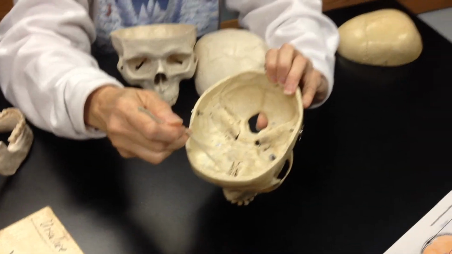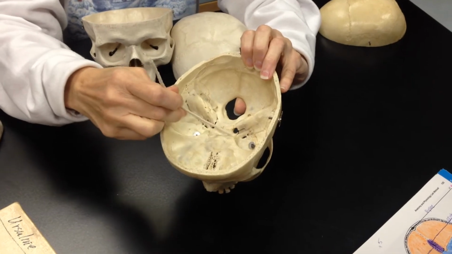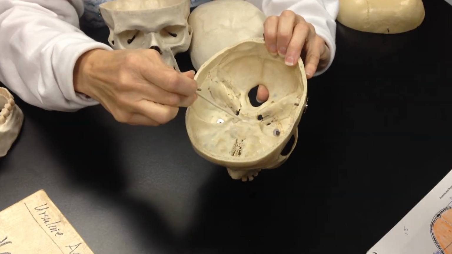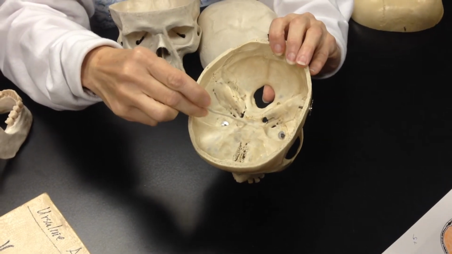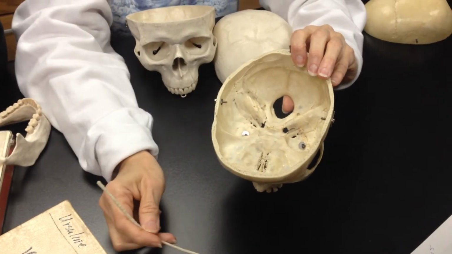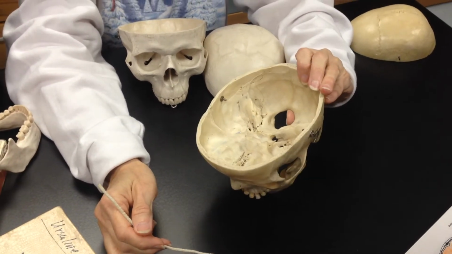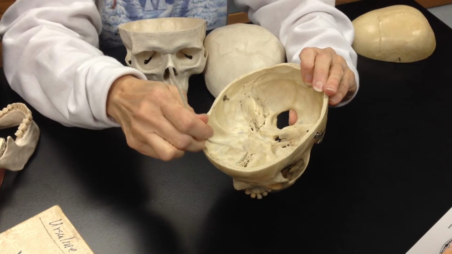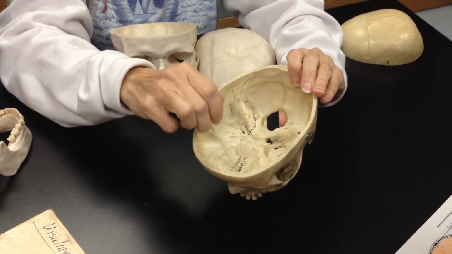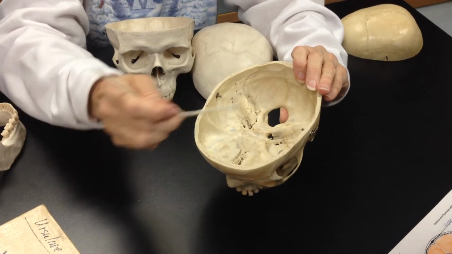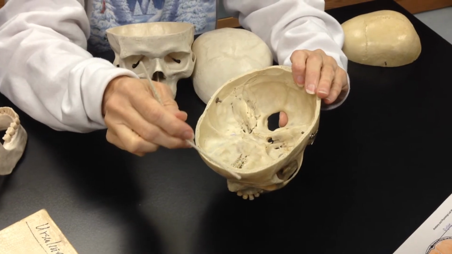So this is a review. We have the cribriform plate, the crista galli, the optic foramen. This thing right here that looks like a saddle is the sella turcica, which commonly means Turk's saddle, and that's where the pituitary gland rests. If a person has a tumor on their pituitary gland, one of the ways they get to it is by going up through the nose, up through this plate. You have the greater wings and the lesser wings of the sphenoid bone.